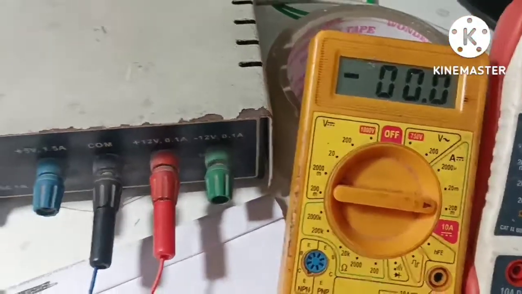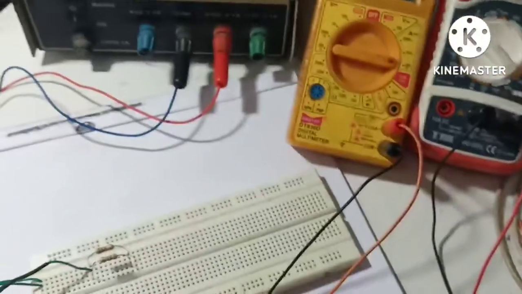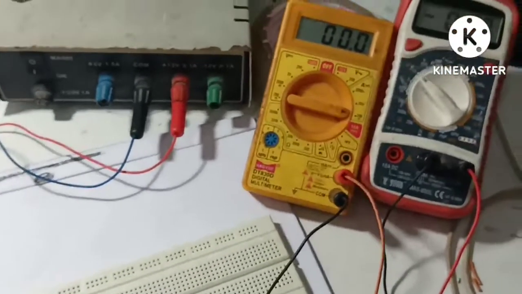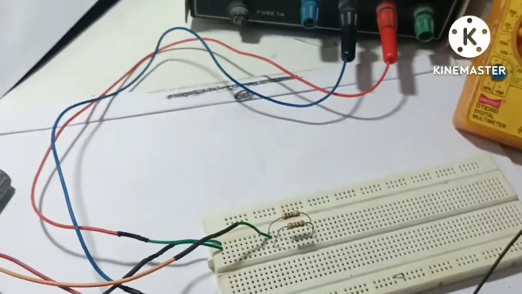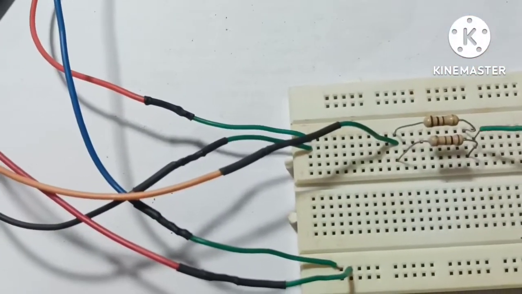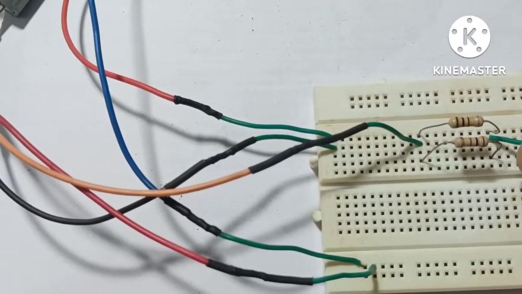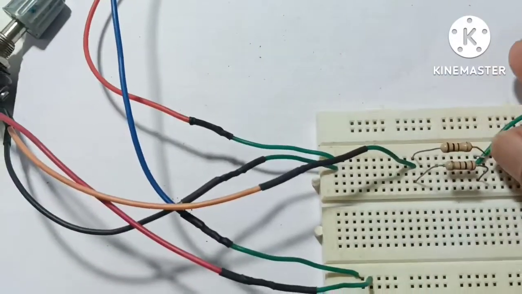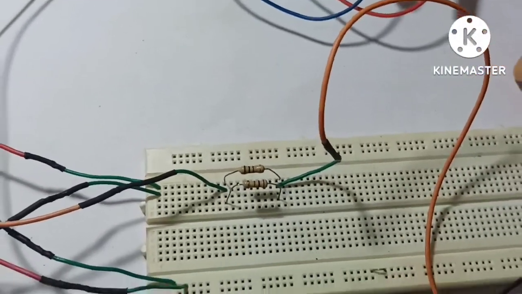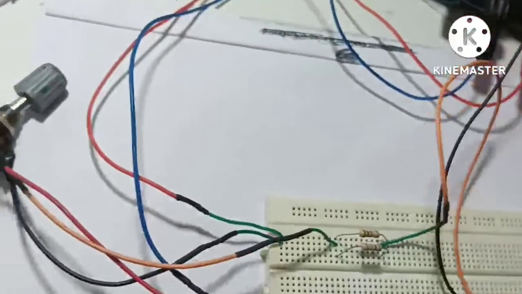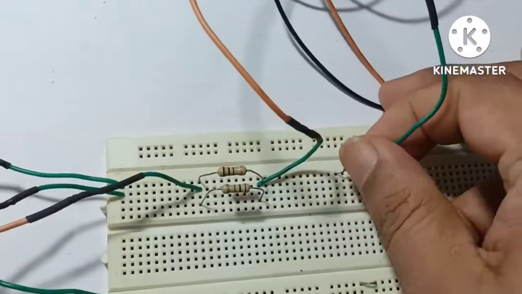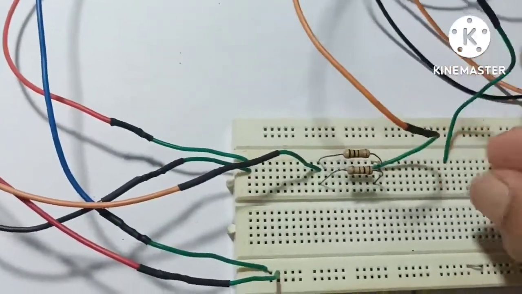Okay. Now what we'll do is we'll take the positive terminal of this and connect that to the other end of the current limiting resistor. See, what I'm doing is I'm connecting it to the other end of the current limiting resistance. Now the negative terminal of the ammeter has to be connected again to any location on the breadboard.